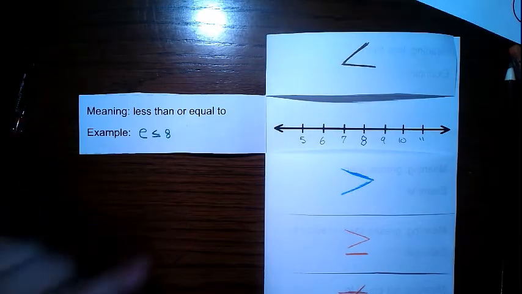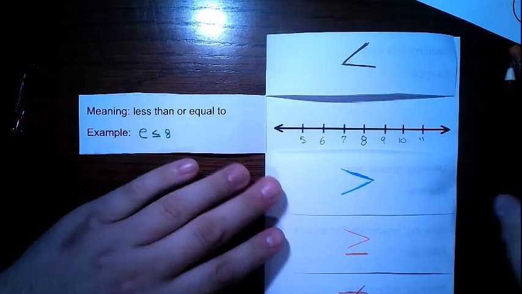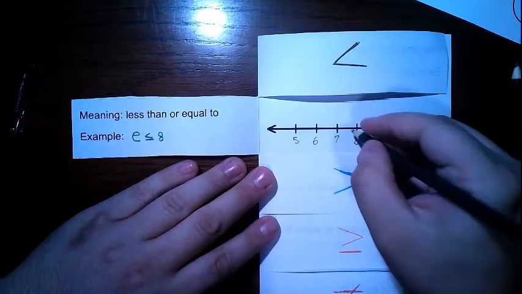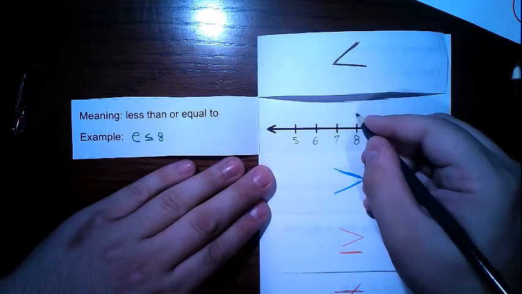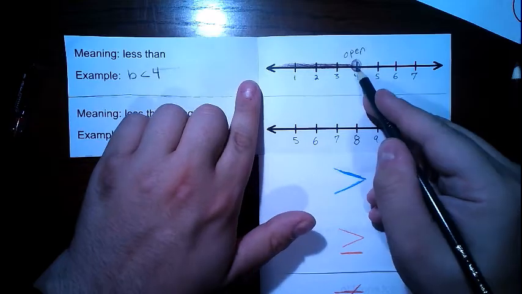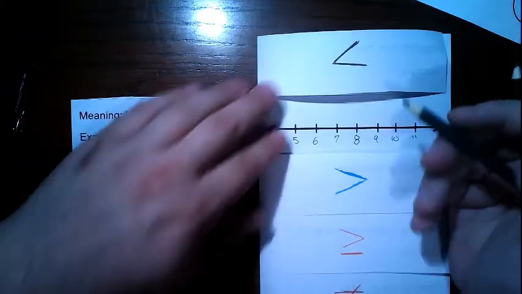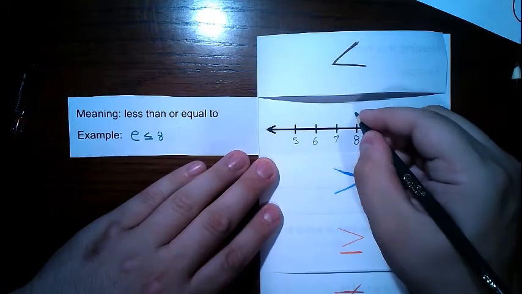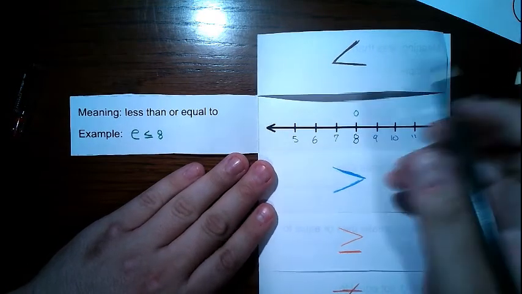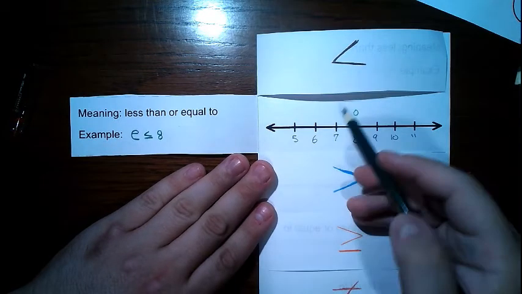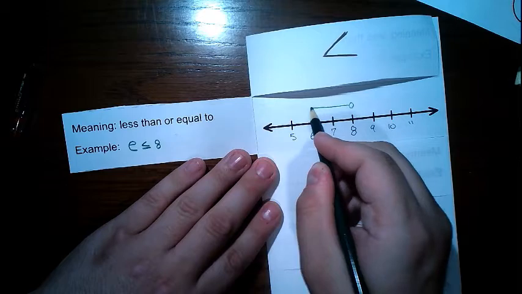An example of less than or equal to is e is less than or equal to 8. So we're going to start on 8 and put a circle. Now what I like to do is, instead of this one where I put it right on the line, I actually like to go above the line and do my shading above so it looks nicer. Now less than or equal to 8, so I'm going to be shading this way.